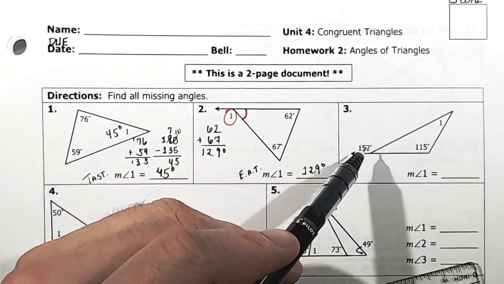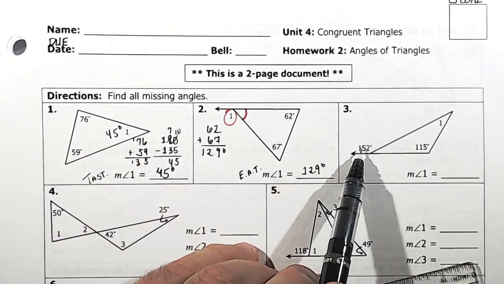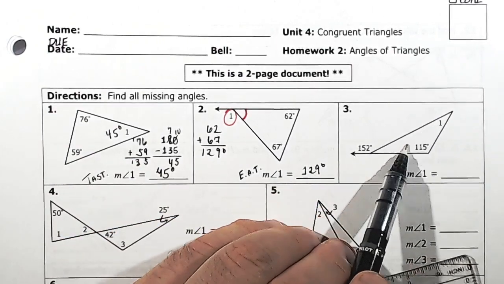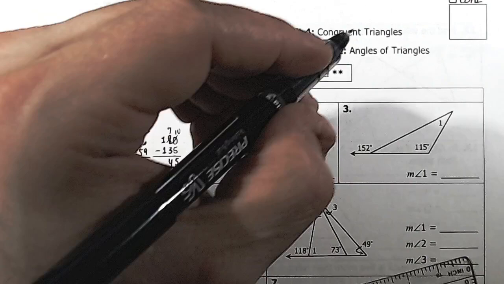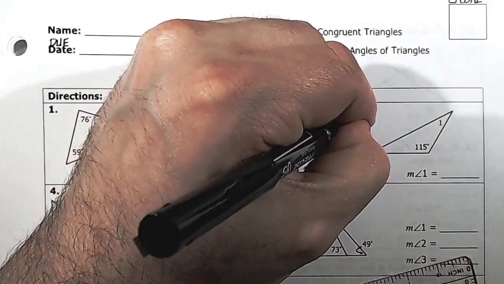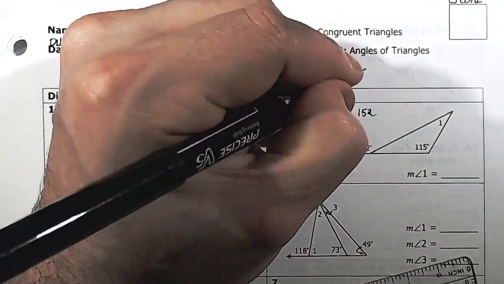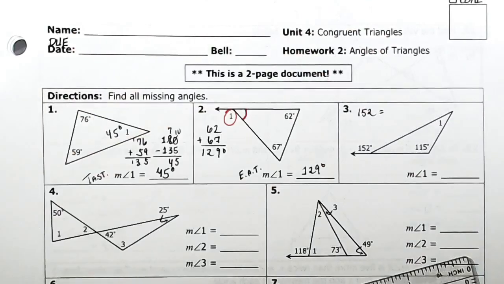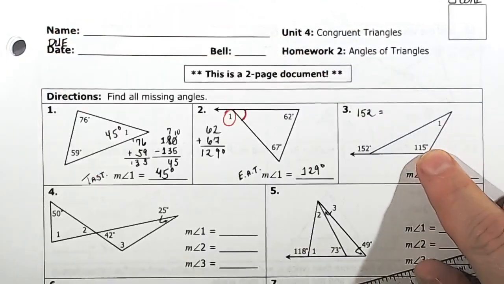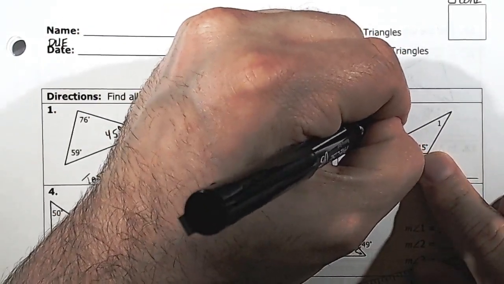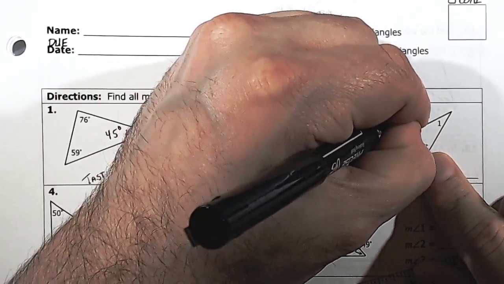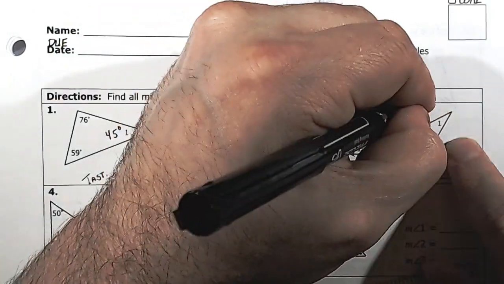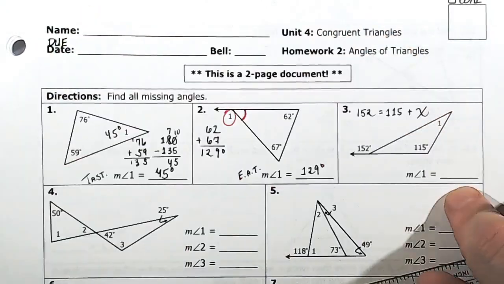The exterior angle theorem is telling us that this angle here is equal to the sum of these two. So what that means is 152 degrees is equal to this non-adjacent interior angle, 115 degrees, plus the unknown angle 1, which we'll call x.